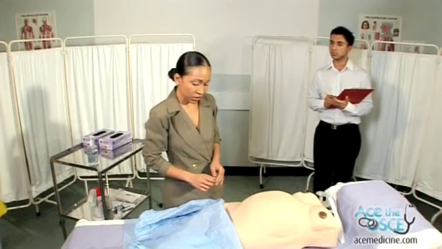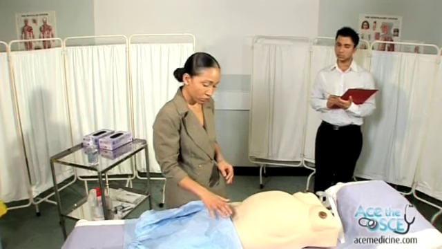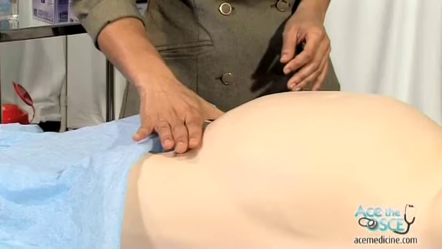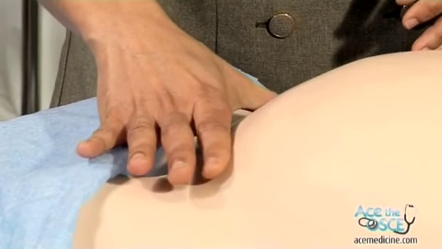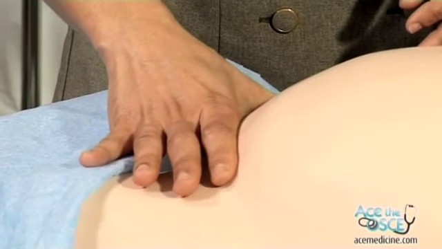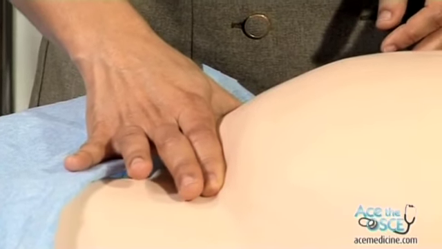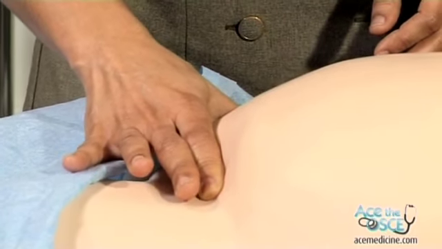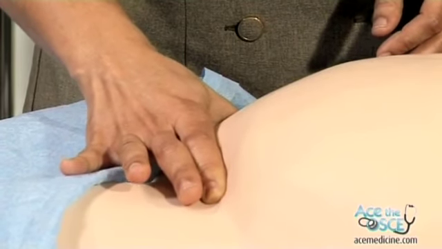The 4th step involves feeling the presenting part. This can be quite uncomfortable since it involves very deep palpation, and so I will warn my patient accordingly. My first step is to place my thumb and index finger of my right hand just above the pubis symphysis and gently but deeply pressing in for a ballotable point of resistance, which should coincide with the fetal head or vertex.